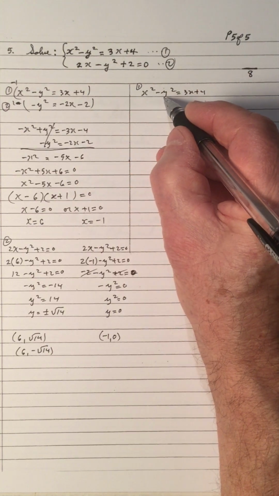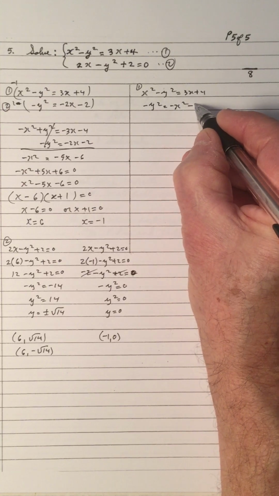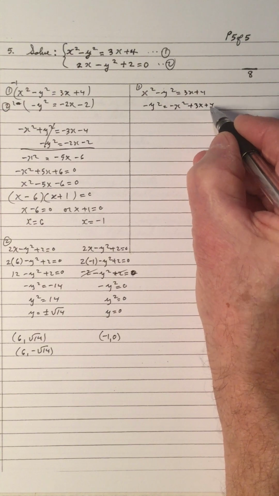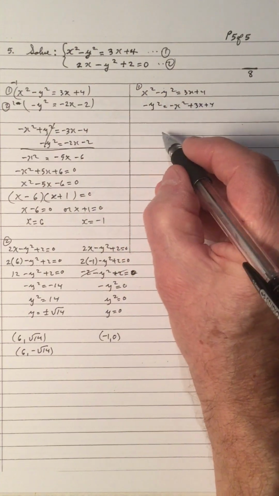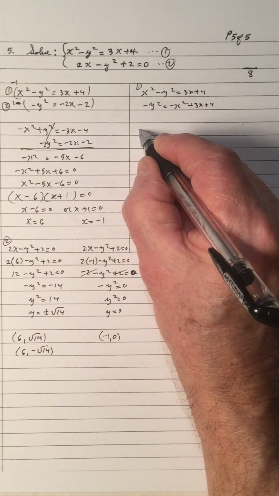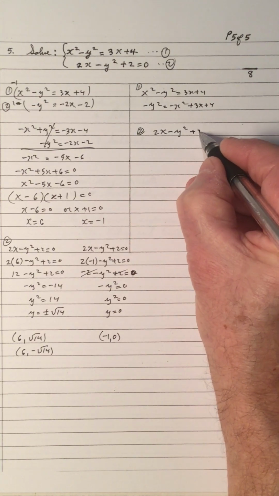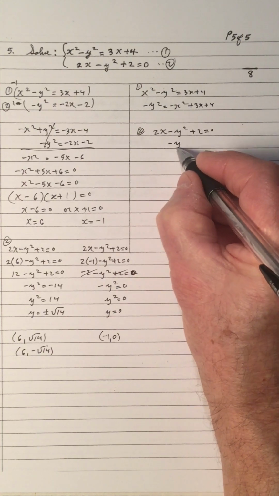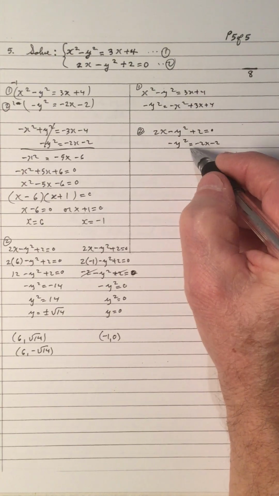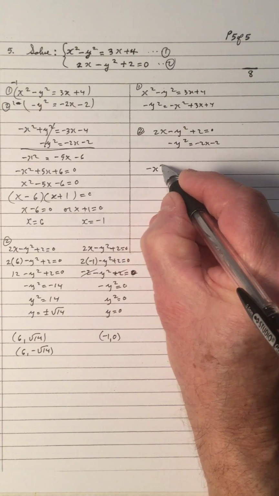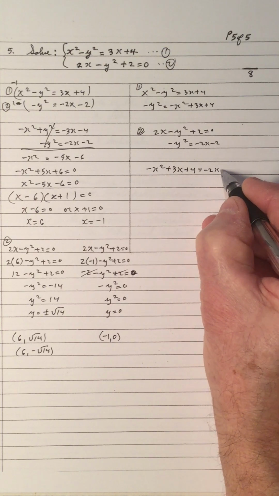So if I take this equation and solve it for y squared, okay, now I could solve it for y squared, because y squared is here and here. So I'm going to solve it for y squared. I'm going to take equation number 2 and solve it for y squared. But I'm going to solve it for negative y squared. I don't have to just do y squared. So negative y squared is negative 2x minus 2. So both of them are solved for y squared. That means that negative x squared plus 3x plus 4 is equal to negative 2x minus 2.